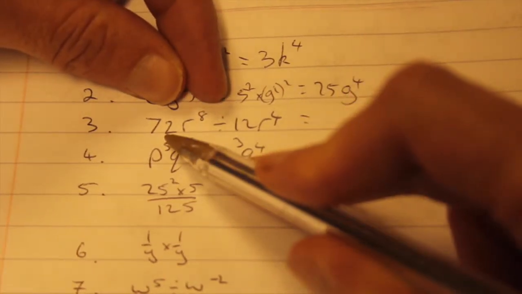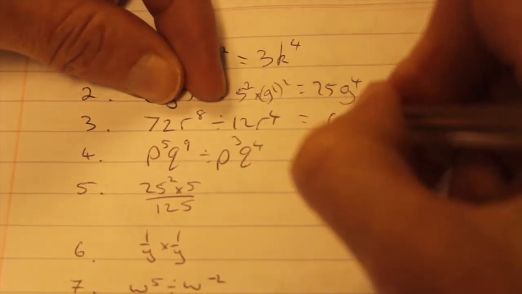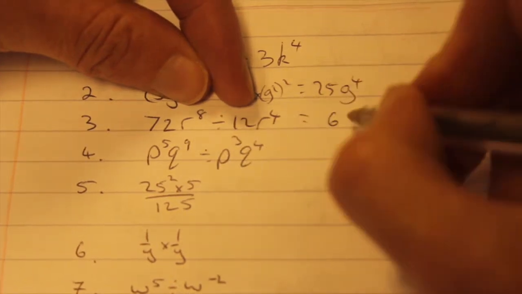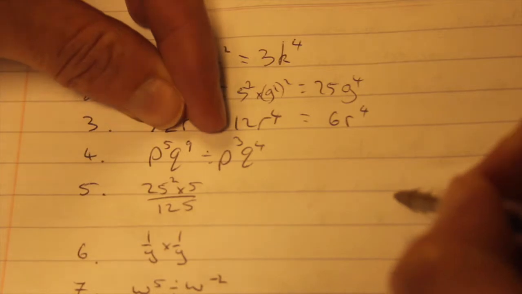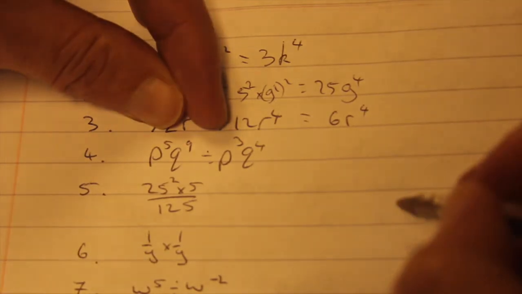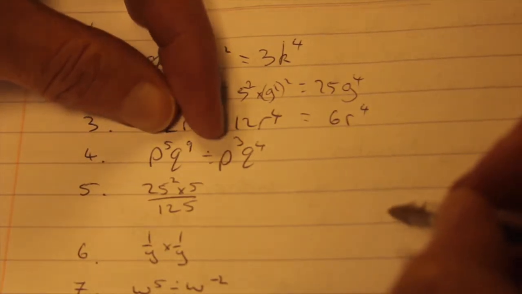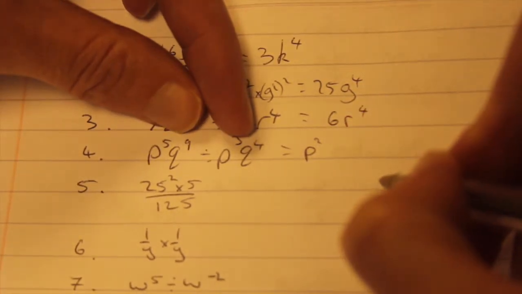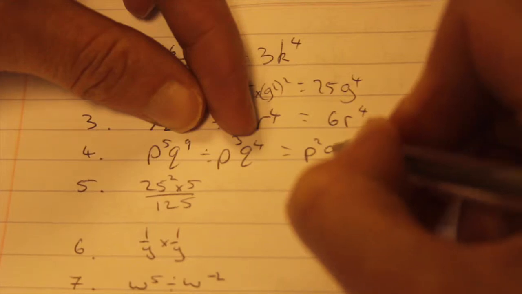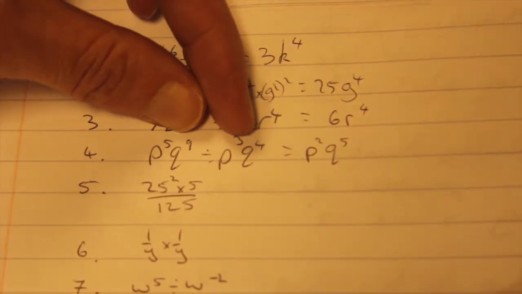Do your numbers first. 72 divided by 12 gives you 6. r to the 8 divided by r to the 4, subtract the powers to give you 4. Number 4. There's no numbers to worry about, just do the letters alphabetically. p to the 5 divided by p cubed, subtract them, gives you p squared. q to the 9 divided by q to the 4 gives you q to the 5, just subtract them.